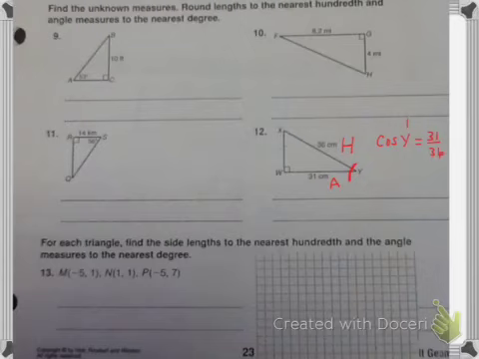My next step, whenever the angle is unknown, is to use proper notation. So we're going to say the measure of angle y is equal to the inverse cosine of 31 over 36. Now, rather than turn that into a decimal and then type it in my calculator, I'm actually going to type this whole thing in one step.